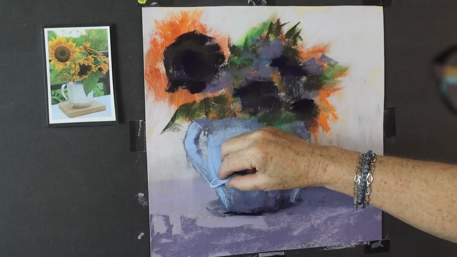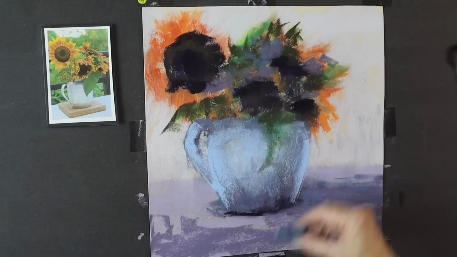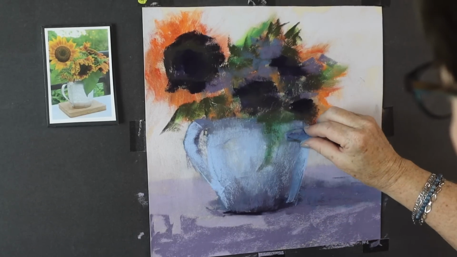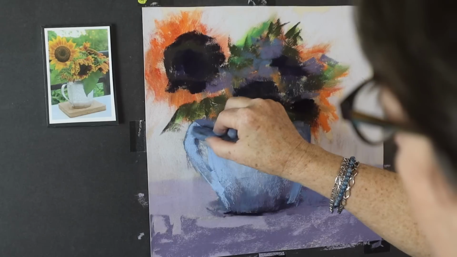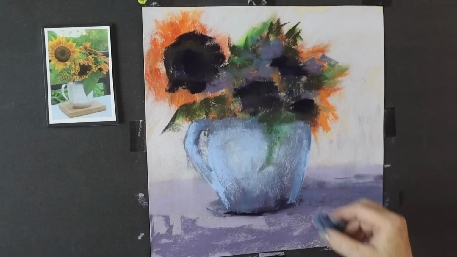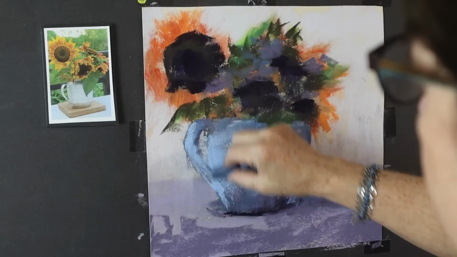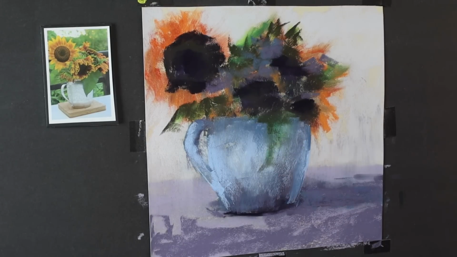That's not where the light is coming from. Uh-oh. So I've got to go back and add a little bit of dark to this one. This is a little bit more involved than painting a landscape, so it's a little bit more going back and forth, I think.